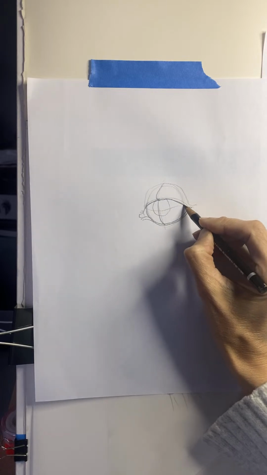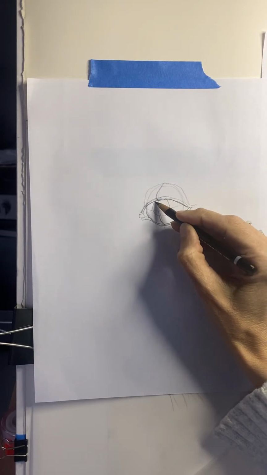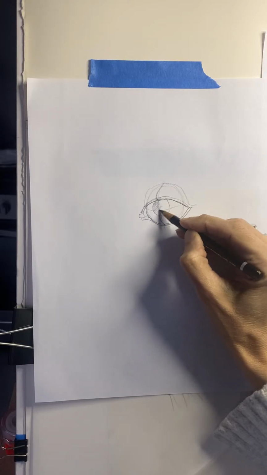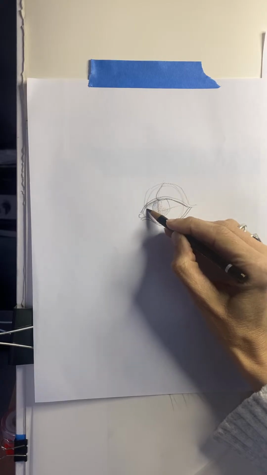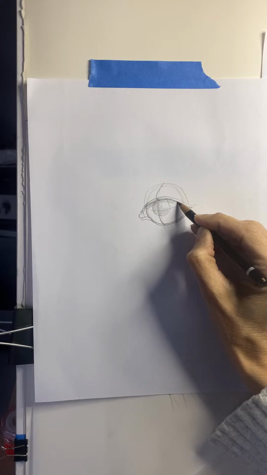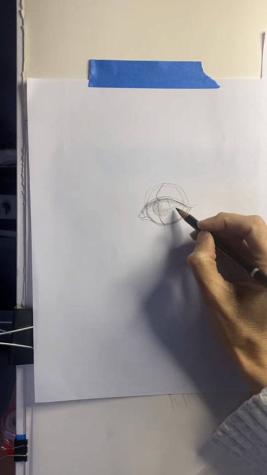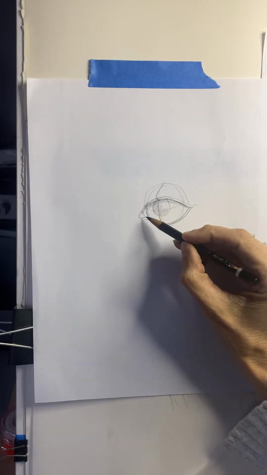So we have to make sure that we get that volume here. Don't forget that that eyelid most of the time has cast shadow on the eyeball itself.